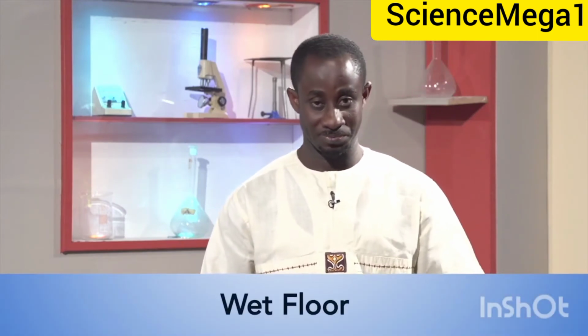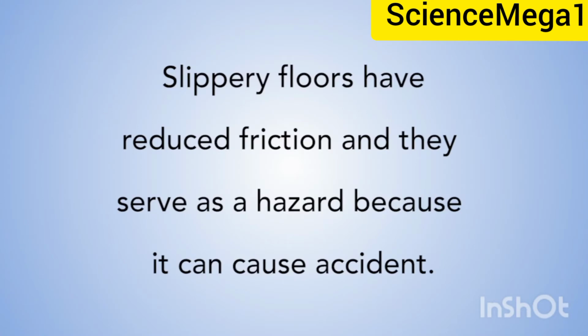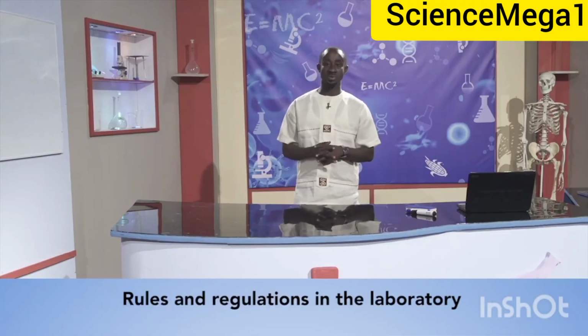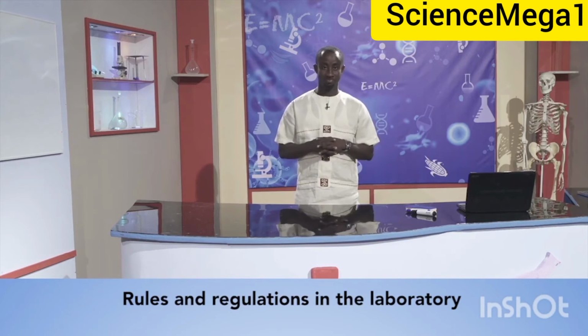Wet floors. Slippery floors have reduced friction and they serve as a hazard because they can cause accidents. Now let's move on to the rules and regulations observed in the lab.